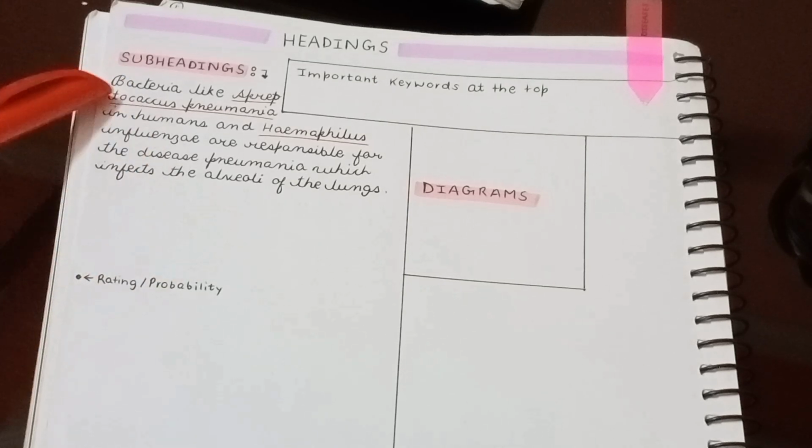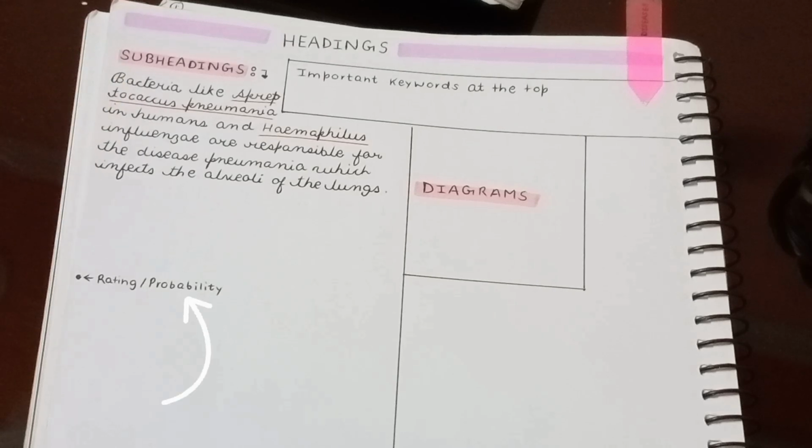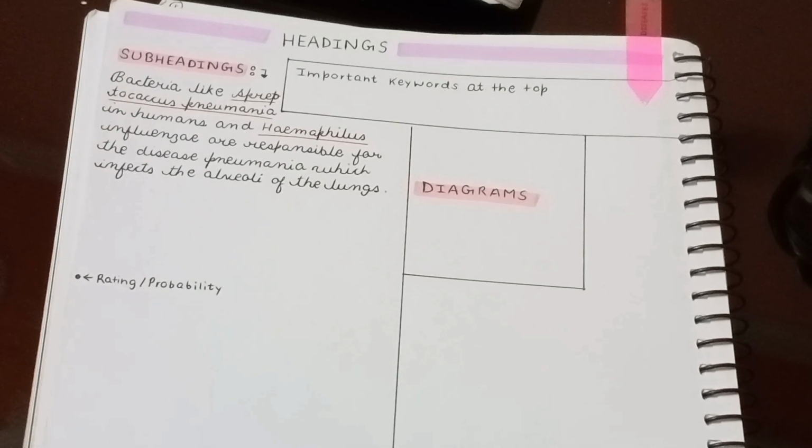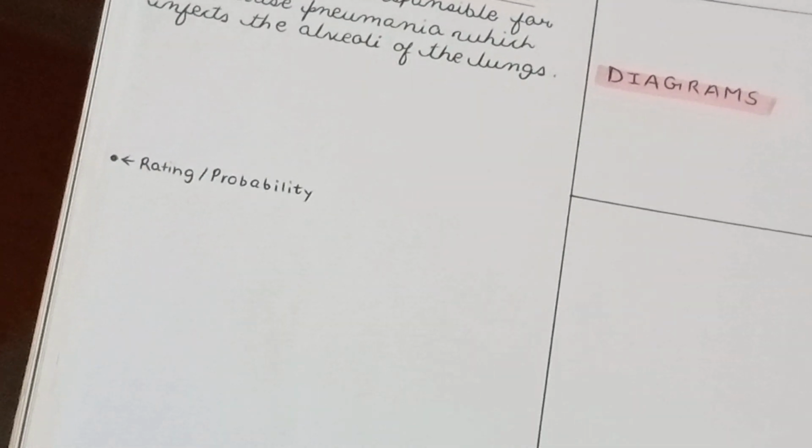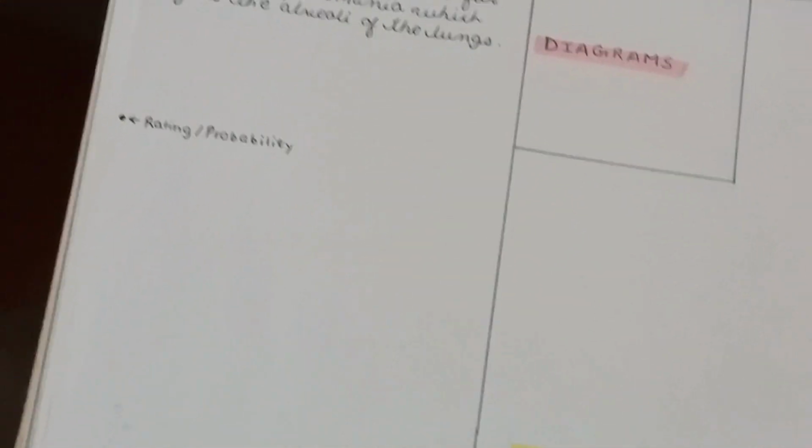For the past 2 years, I have made a habit of writing the probability or rating of that question. Especially in physics, I have used this trick because whenever we had classes of physics in 11th, our teacher used to tell us that this is really important, extremely important. So whenever we had the upcoming examination, we would definitely get that question.